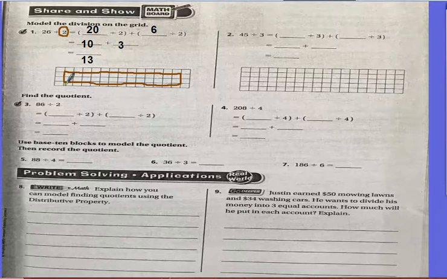Then I'm going to break this 13 up into 10 and 3. Shade that in. So 10 times 2 is 20, 2 times 3 is 6, and 20 plus 6 is 26. I'll just write that over here. That's all you have to do for those ones.